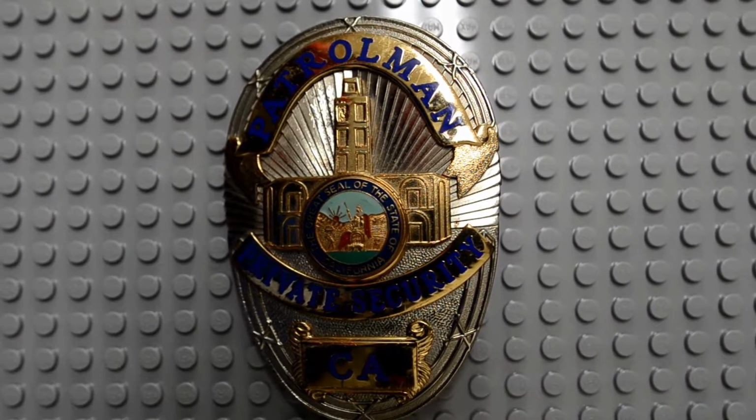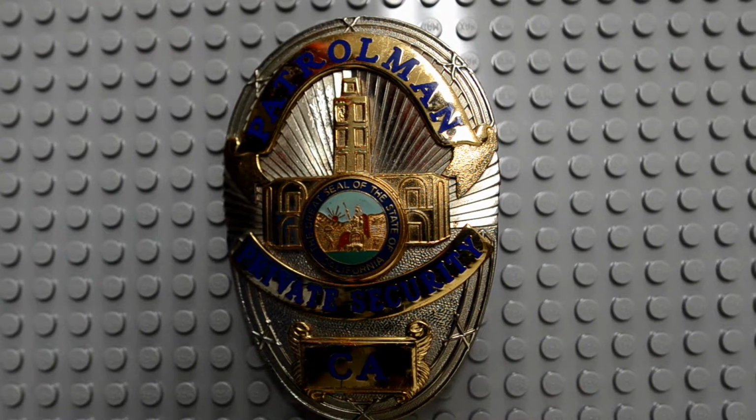So the time was 1998, and one of my partners on the security force, we were mall security, had a badge that looked just like this, and it looked extremely cool. It says Patrolman, Private Security. On the bottom it says CA for California. And I wanted one just like that.